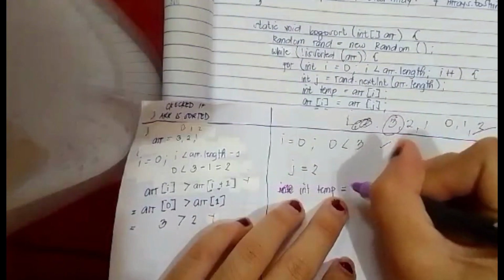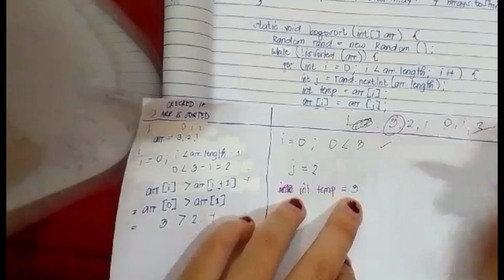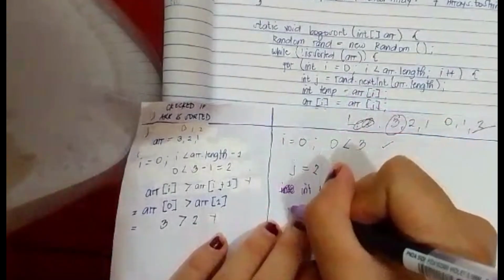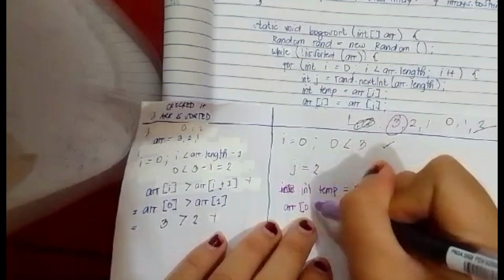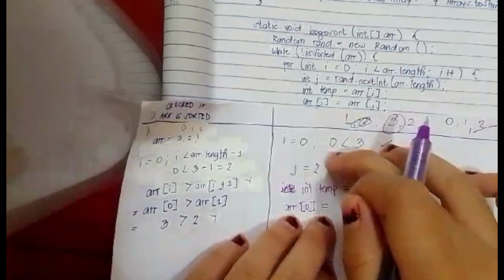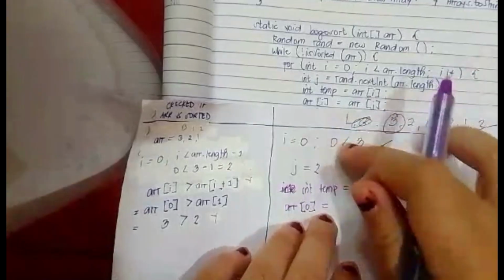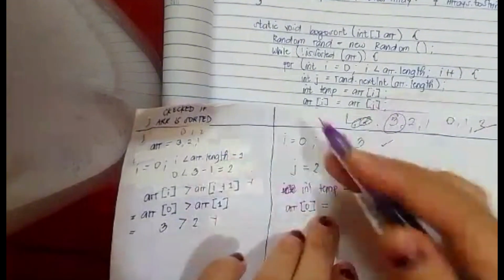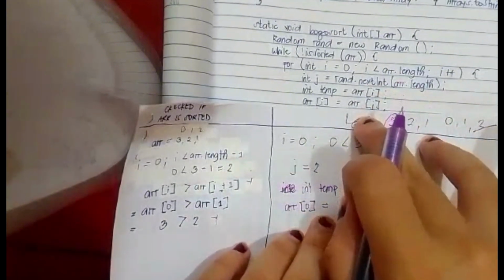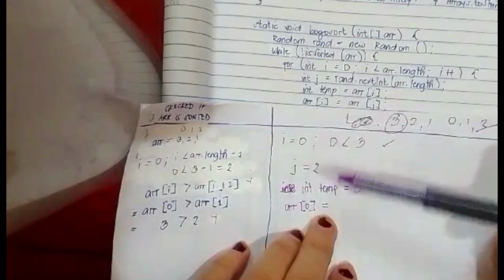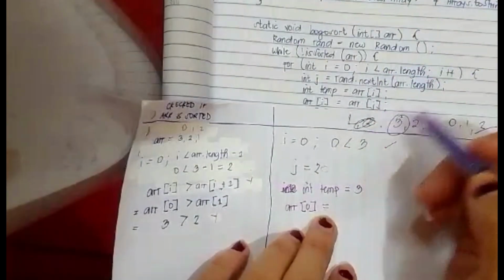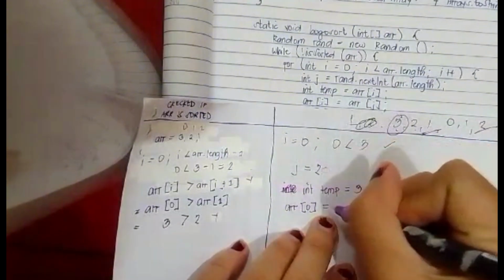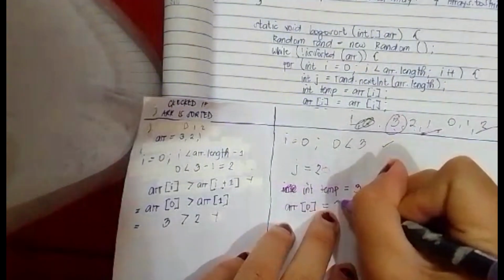So ang atong temp is 3. Then next is array[i], which is 0, is equals to ang value sa atong array[j]. So ang value sa atong array[j] is index 2, so 1. So atong array[0] na karon is 1.